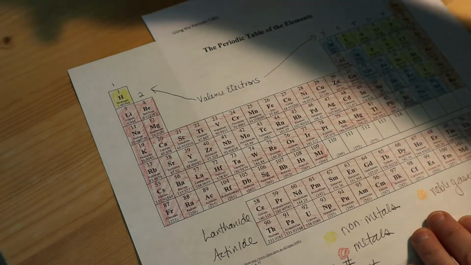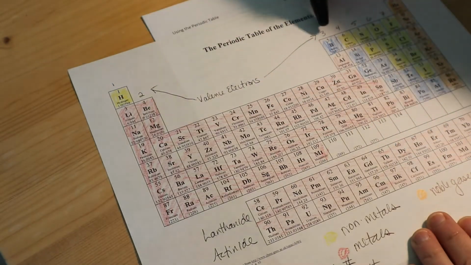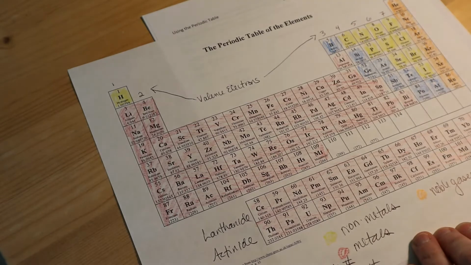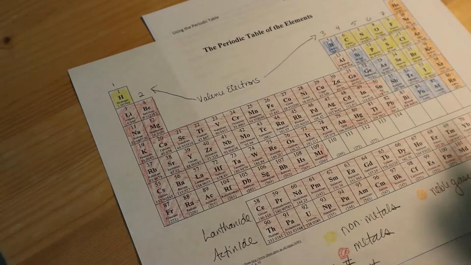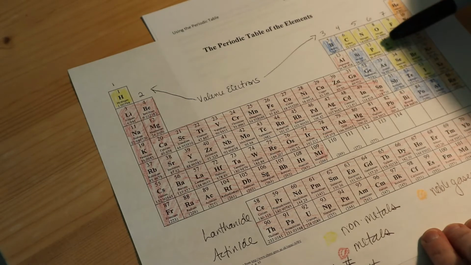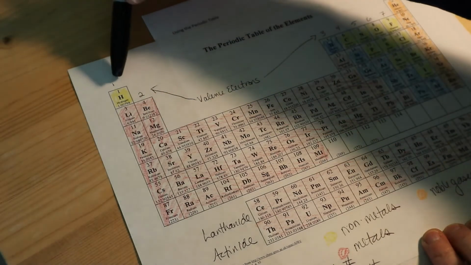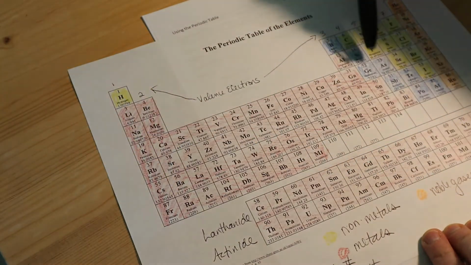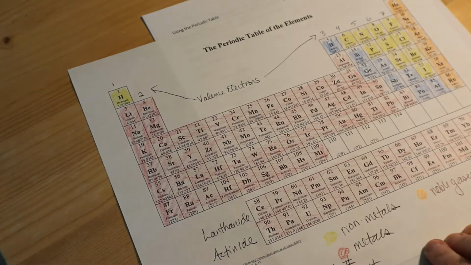I also followed the directions and put the valence electron numbers at the top of each of the columns. And for this class, we mostly focus on the first three rows or periods. And then, of course, the valence number belongs with the columns or groups on the periodic table.